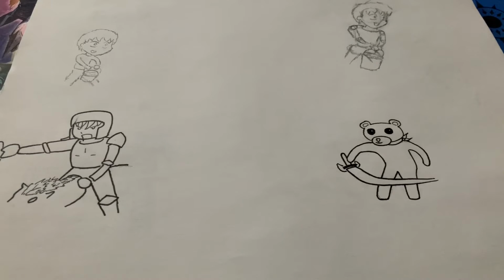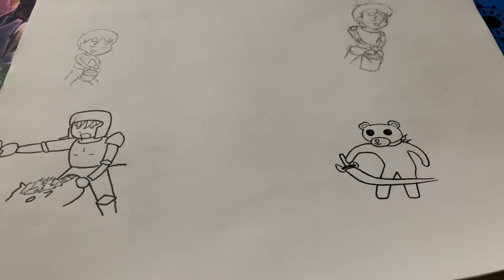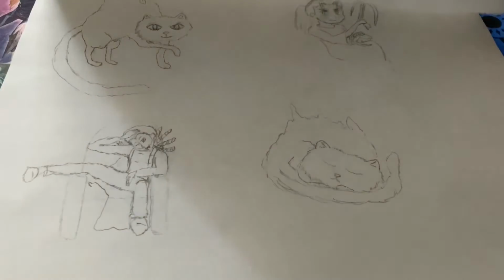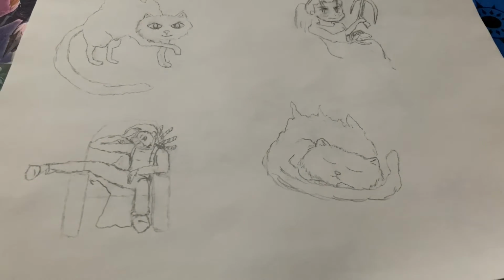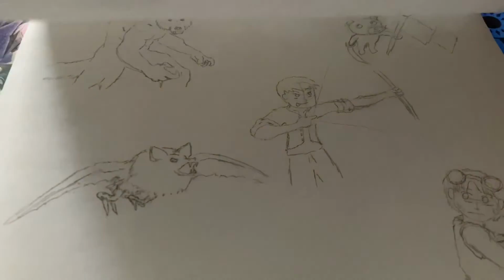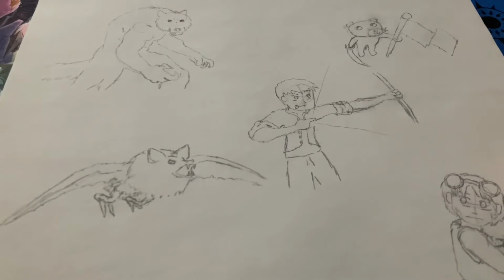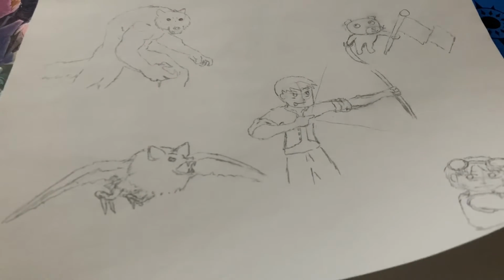I just wanted to give a little update on my art progress. I've got a few pages here of just various drawings that I've done for the card art, just trying to get a feel for what I'm looking for.